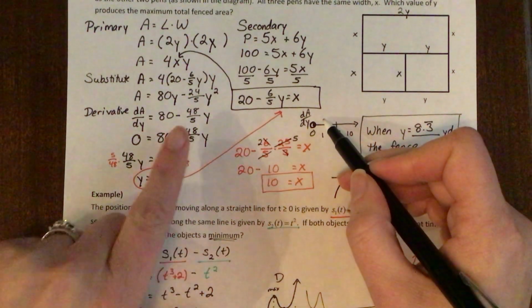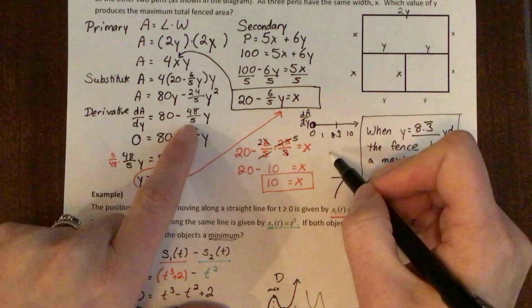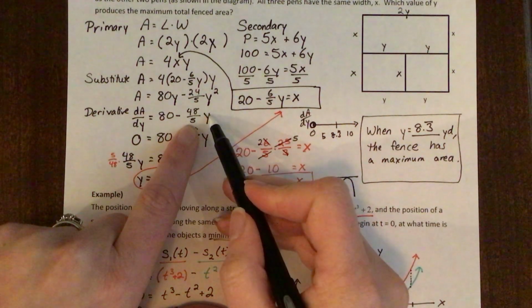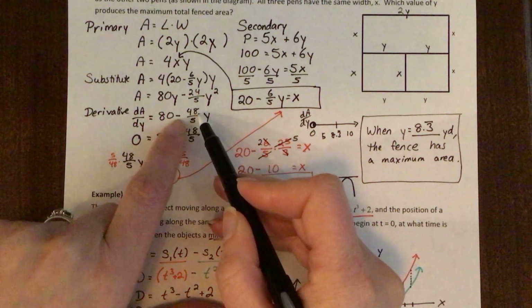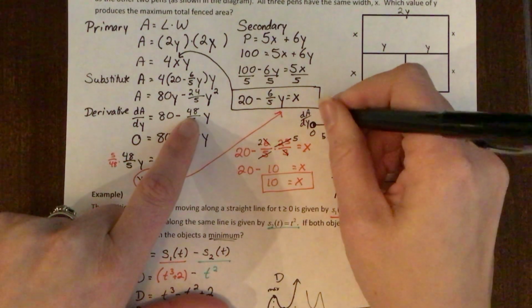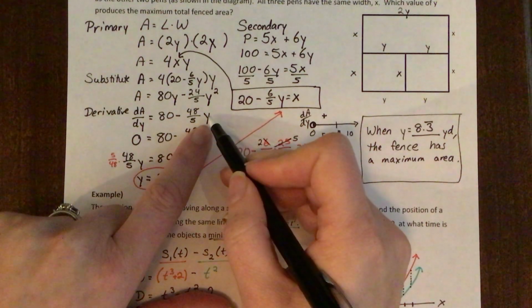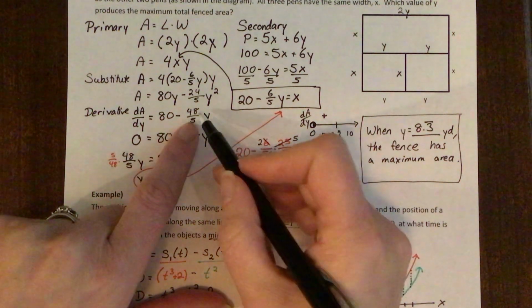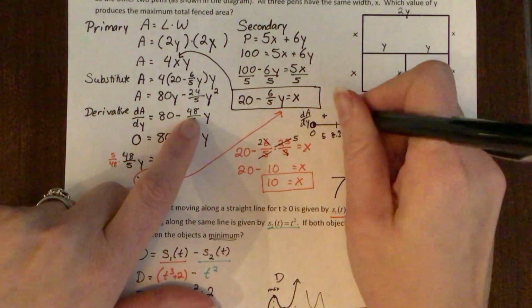So first derivative here, I should have plugged in 5. I'm going to plug in 5 instead of 1, because 5 times 48/5 is 48, and 80 minus 48 is positive. Over here, let's plug in 10. If y is 10, 10 times 48/5 is going to be like 2 times 48, which is, what, 96? 80 minus 96 is a negative number.